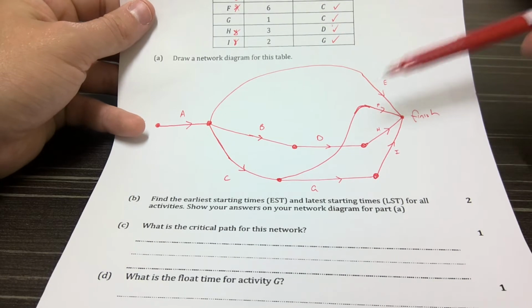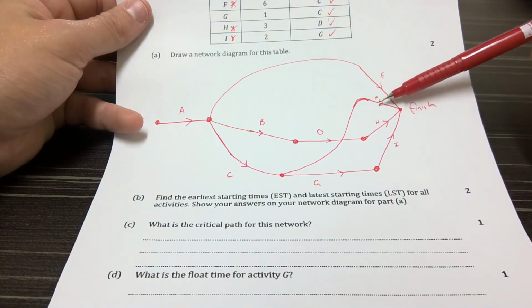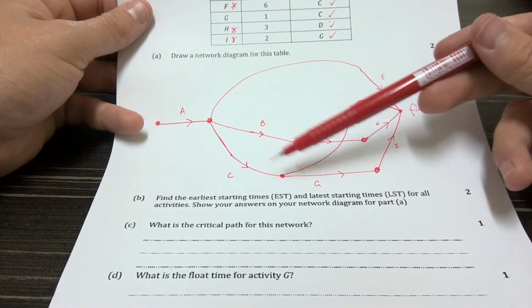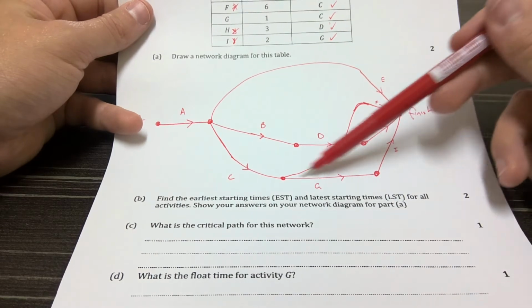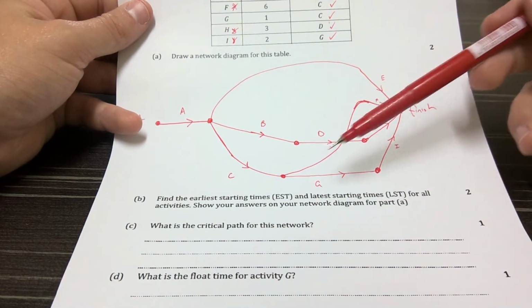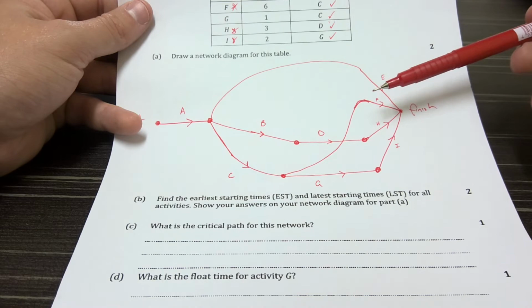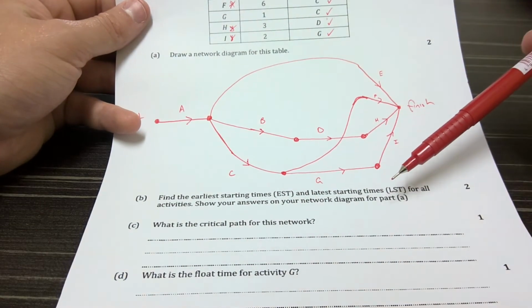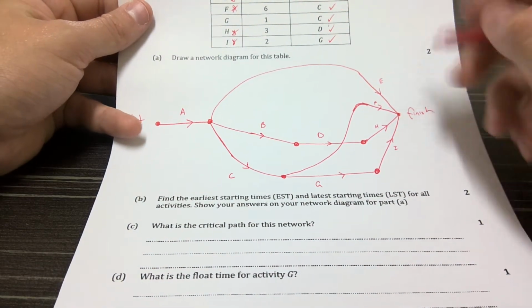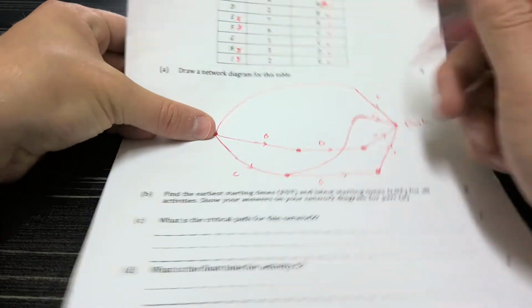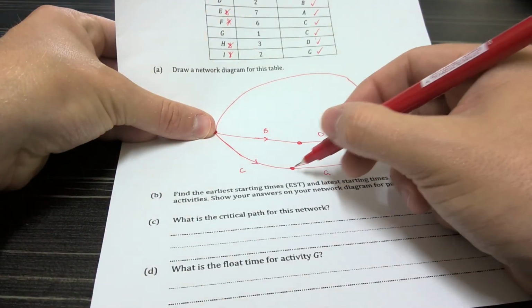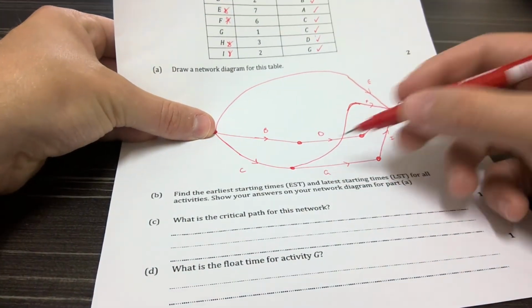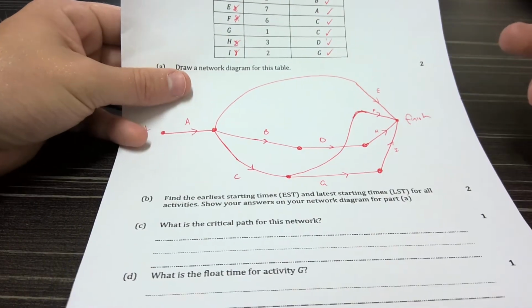Now, like I said, we actually have one of our lines crossing this. And although mathematically there's nothing wrong with this, it might make things a little bit messier later on because we're about to do some forward and backward scanning. So if you had a pencil, you might be able to rub this line out and put the line around here instead, just so nothing's crossing each other. It might just make things a little bit cleaner.